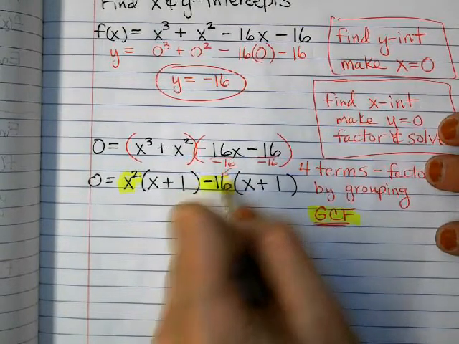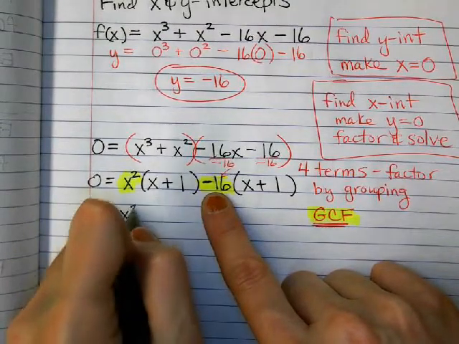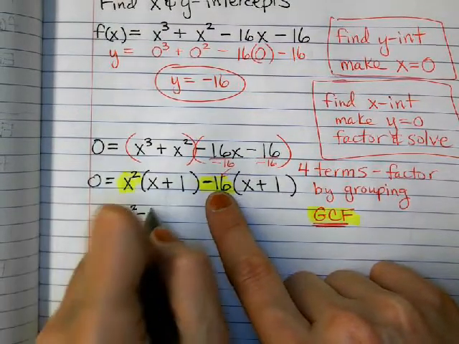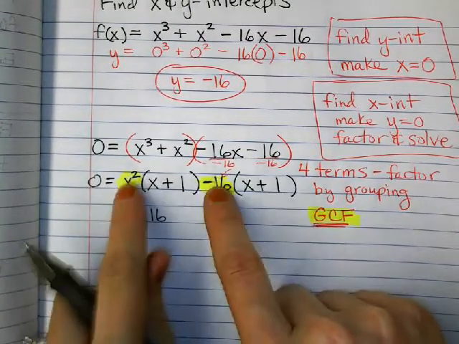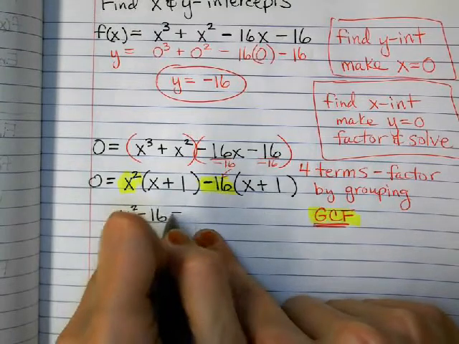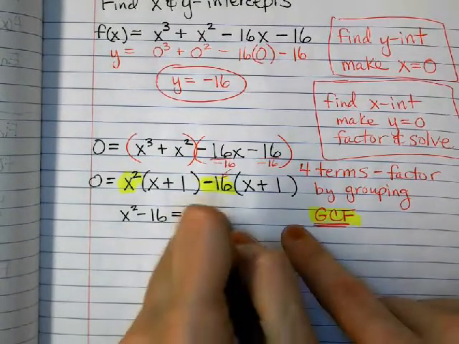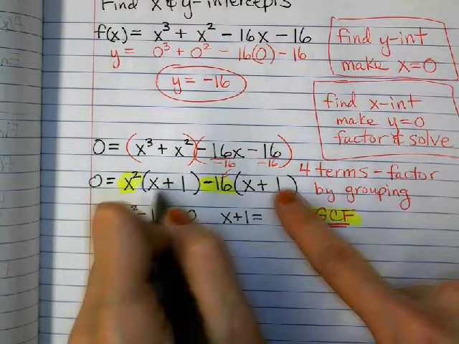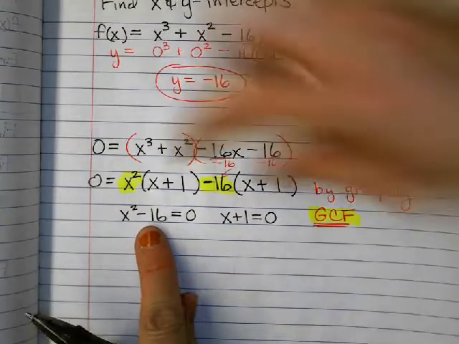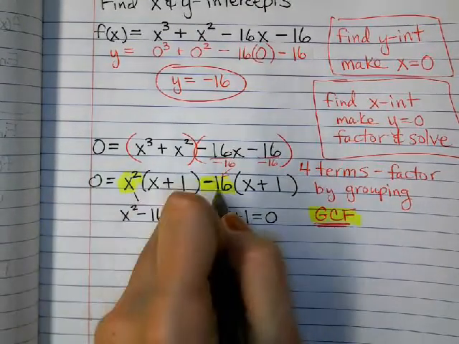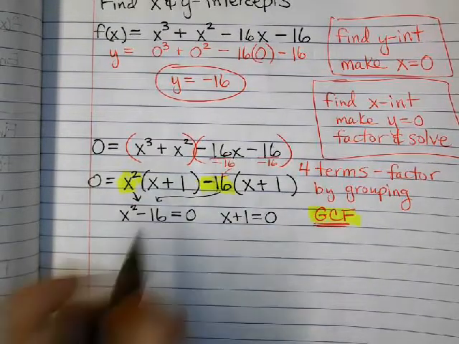So these greatest common factor things, we got x squared and minus 16. You put that together, x squared and the minus 16, that is one of the little groups that you're going to solve. And then the parentheses you have is x plus 1, and you set that equal to 0 and solve it. You put the x squared and the minus 16 together, set it equal to 0, and solve this equation. If we solve those, we'll get the answers.